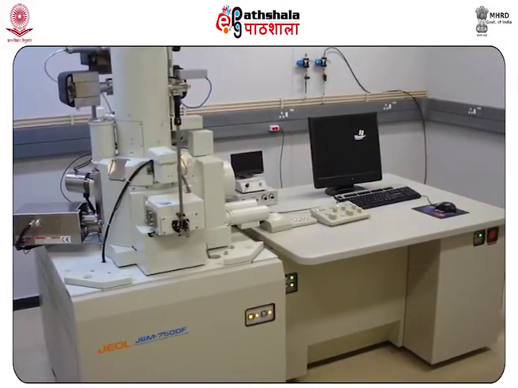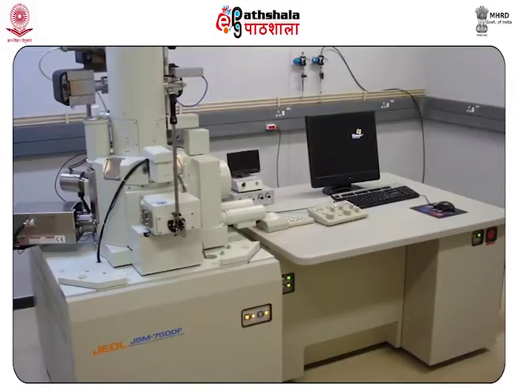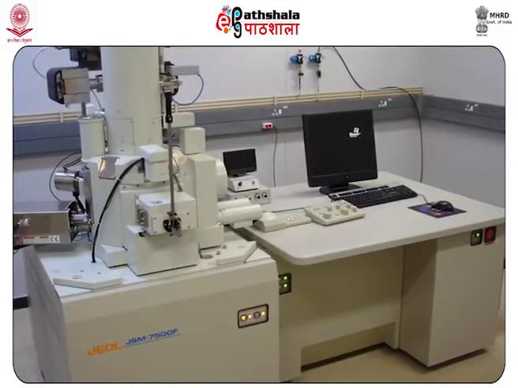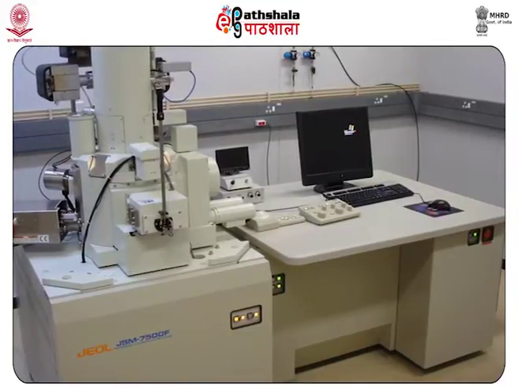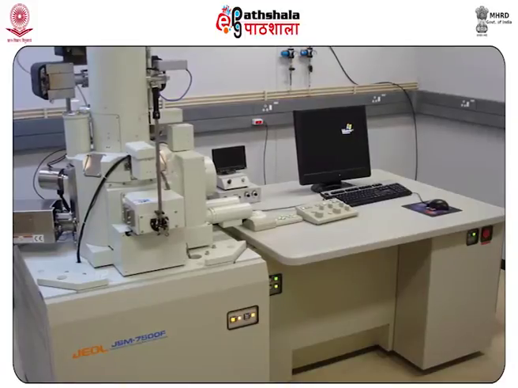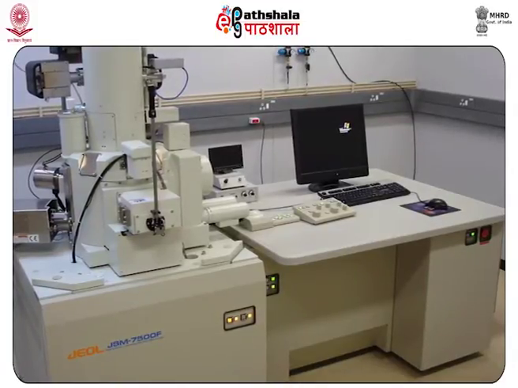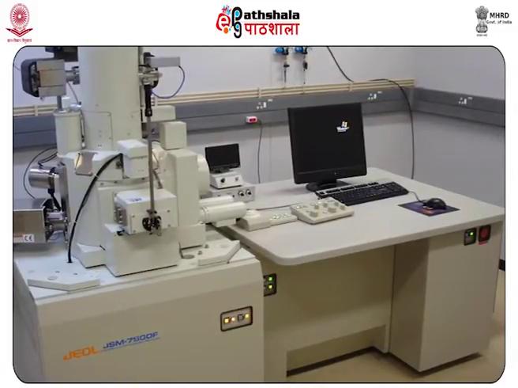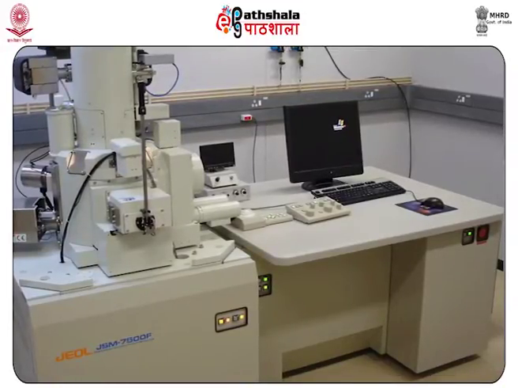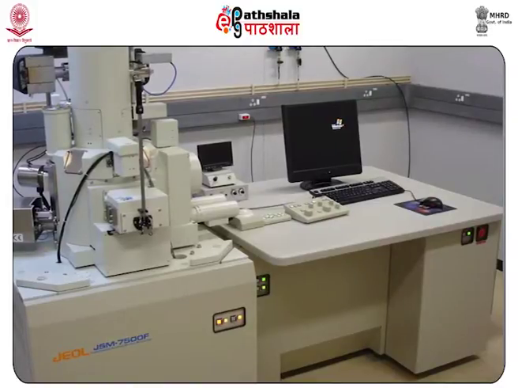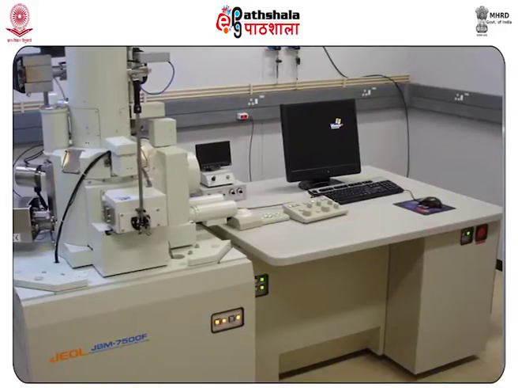In this chapter, we have learned that a beam of electrons visualizes the object under observation rather than visible light as in a conventional optical microscope, as the beam of electrons is focused by a series of magnets rather than glass lenses.